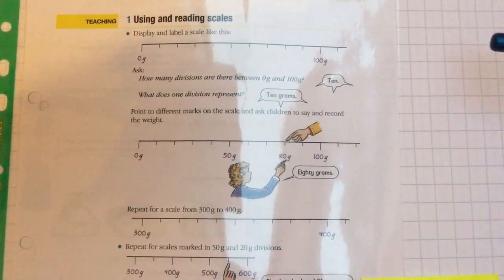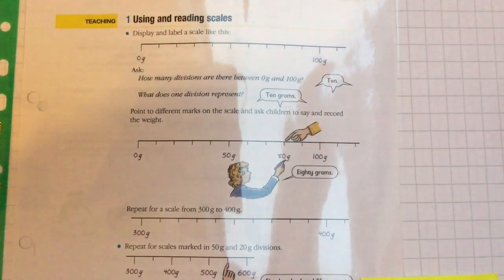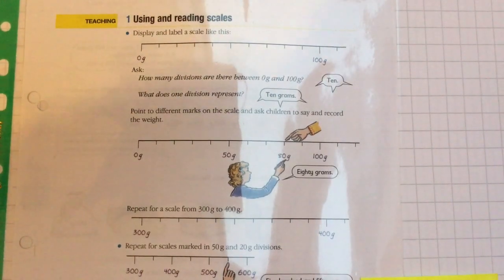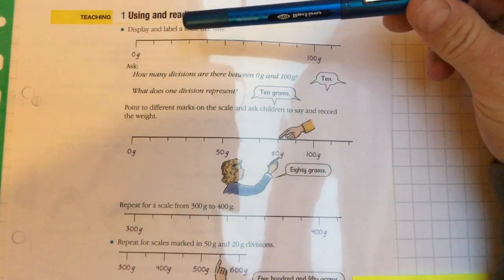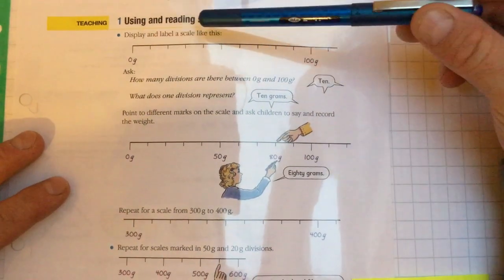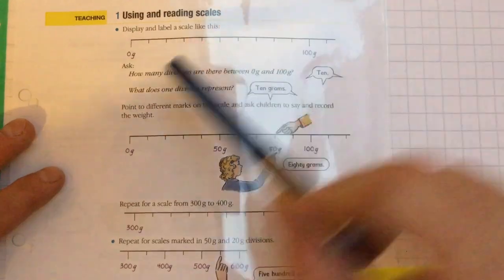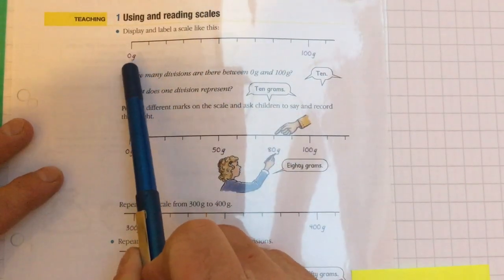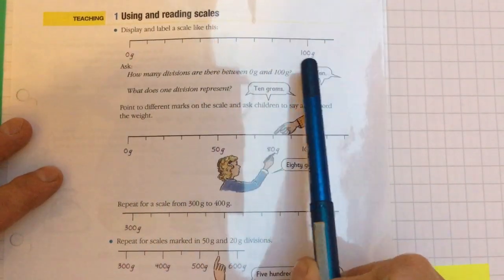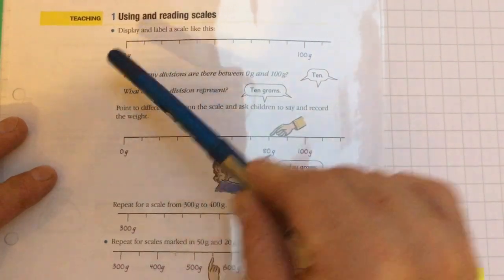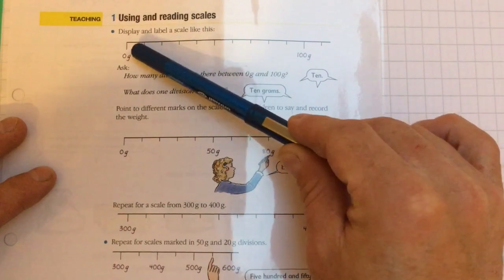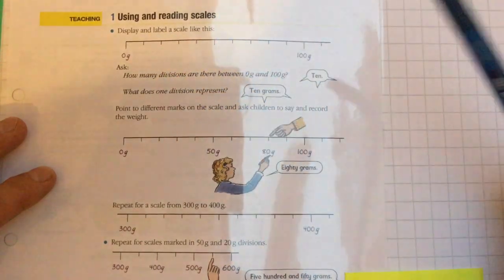Okay, triangles. Now, triangles, we have finished our brief topic on fractions, and we were looking at hundredths. We're going to take a look at another measure, which is weight. So today we're going to be looking at, this is your learning intention up here, using and reading scales. Okay, so here we have a scale going from 0 grams to 100 grams. And my first question is down here, how many divisions are there? How many little sections are there between the 0 and the 100 gram?